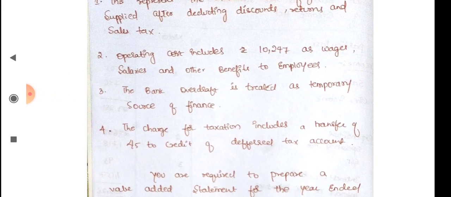Next, third adjustment is bank overdraft is treated as temporary source of finance. So here write down one point that whatever the particular loan or bank overdraft, anything which is for a short time period, anything for the temporary source of finance like working capital, like bank overdraft, these are the things we have taken for a very small period of time.